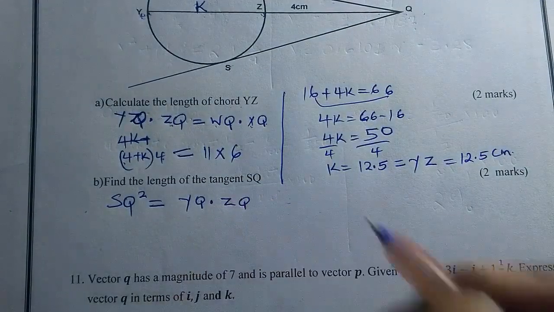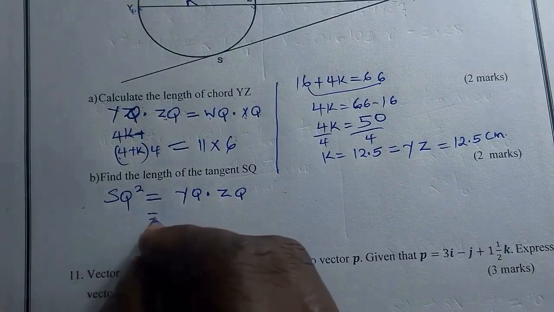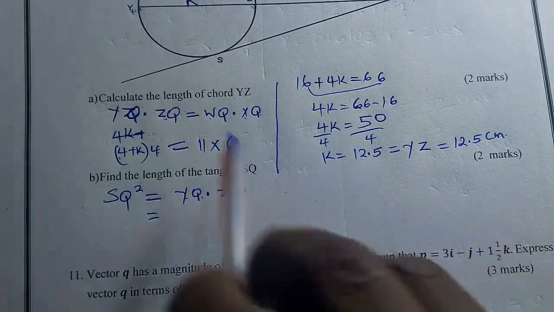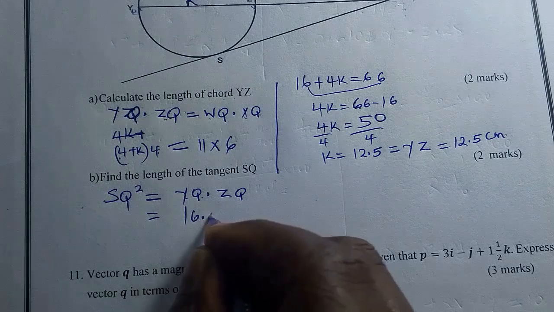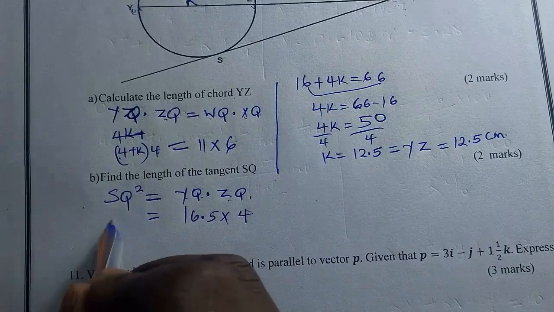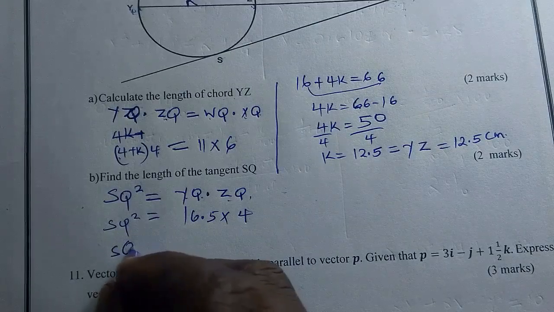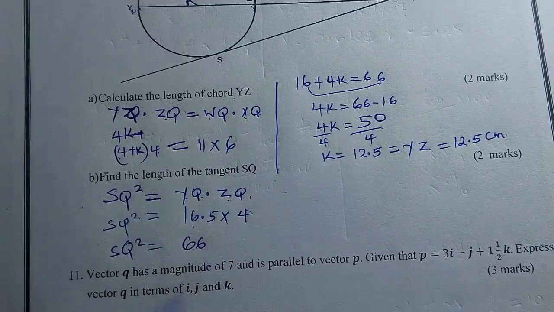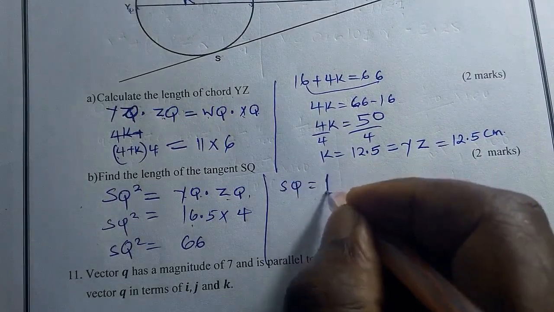A simple start. This one will be YQ, we know now, that is 12.5 plus 4, that is 16.5 times ZQ, which is 4, will be equal to SQ squared. So SQ squared will be equal to this times this, that is 66. So to get SQ, we find the square root of 66.